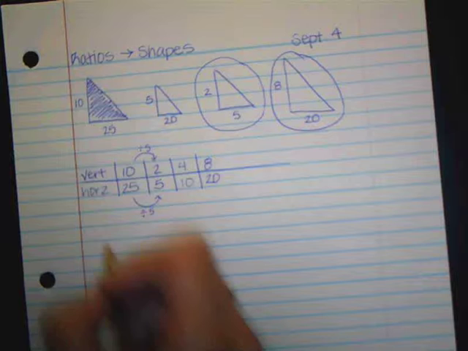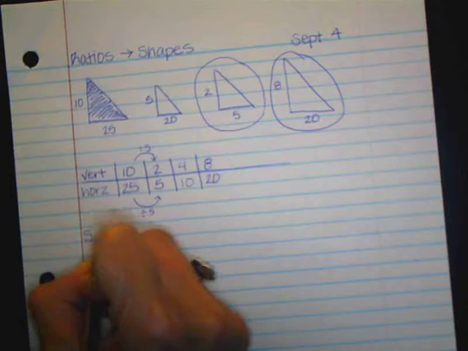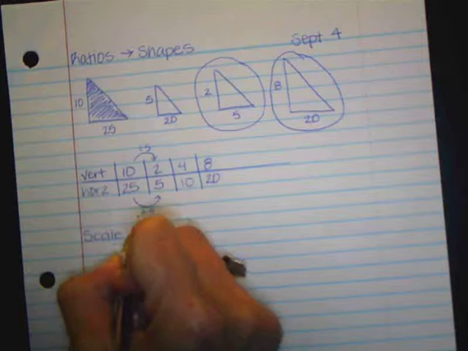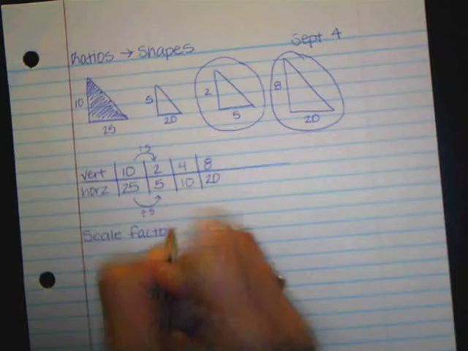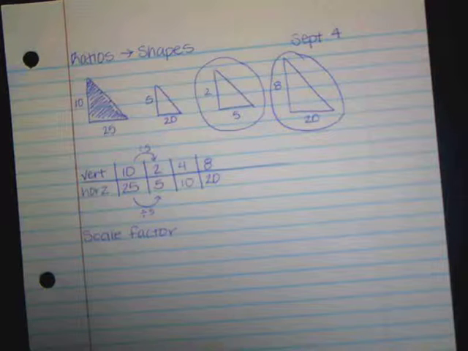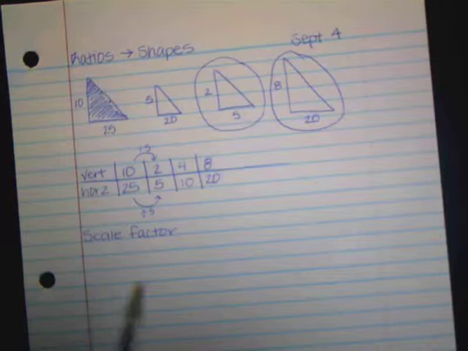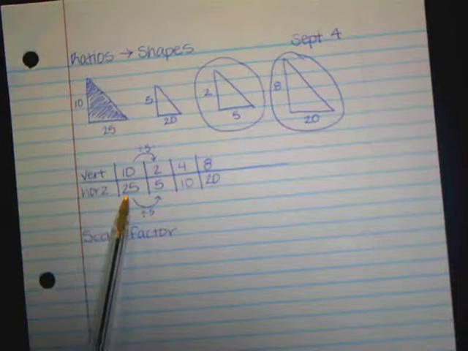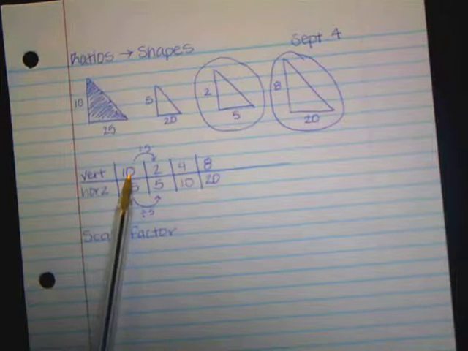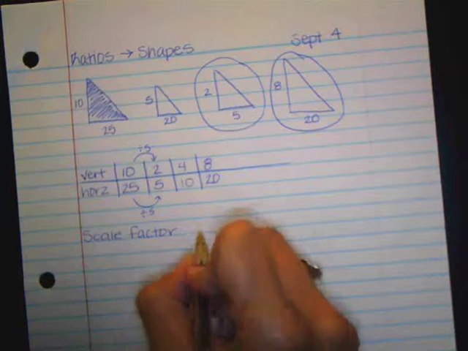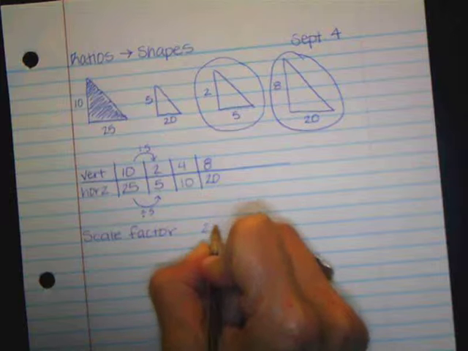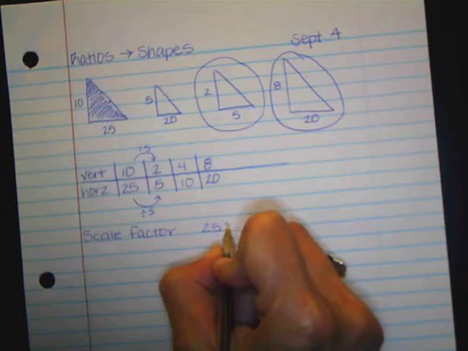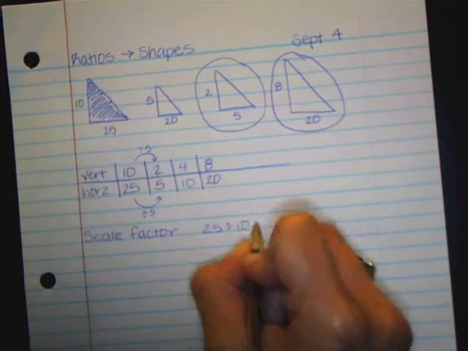Now, what is the scale factor? You will be asked questions about the scale factor, so this will be important notes to take down. The scale factor is saying how much larger the horizontal side is than the vertical side. To find the scale factor, I'm going to take the horizontal side of 25 and divide it by the vertical side of 10.